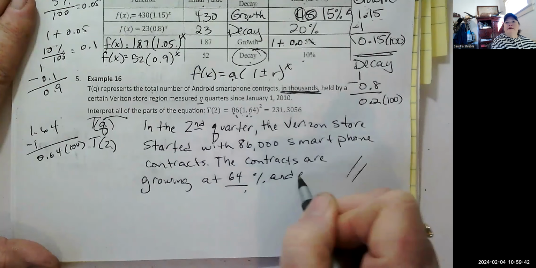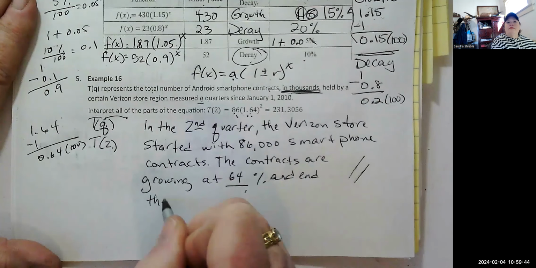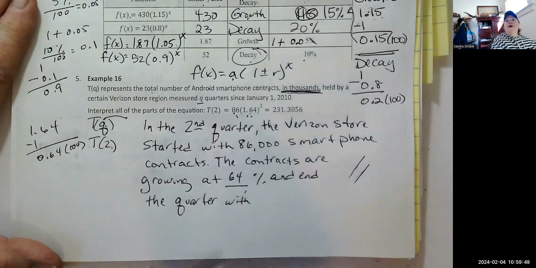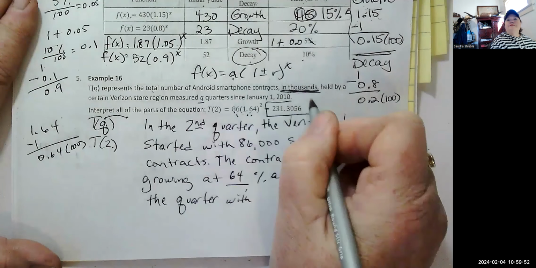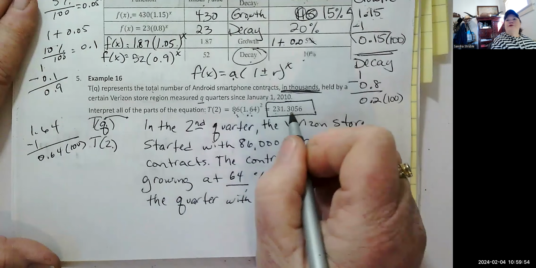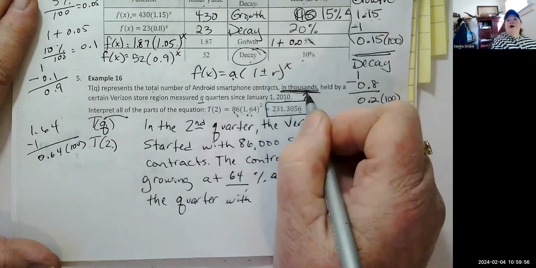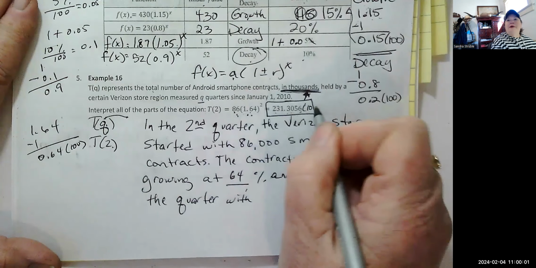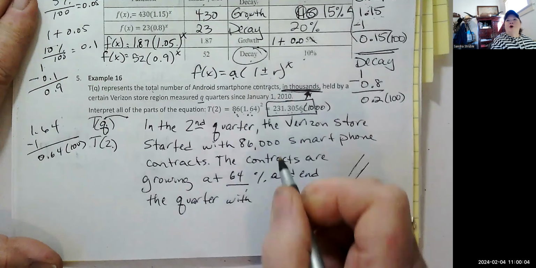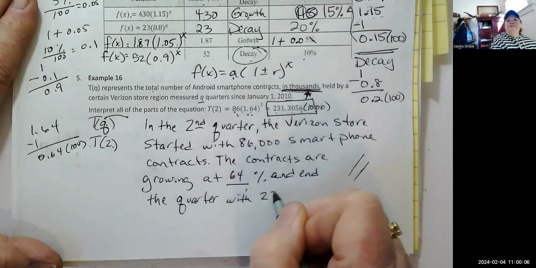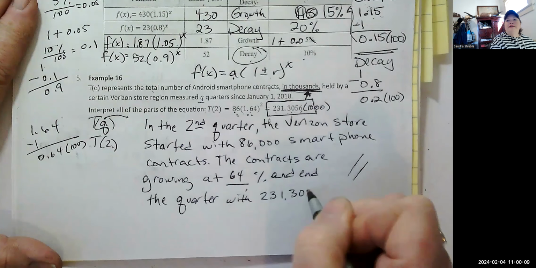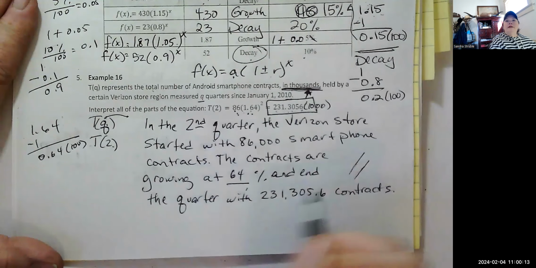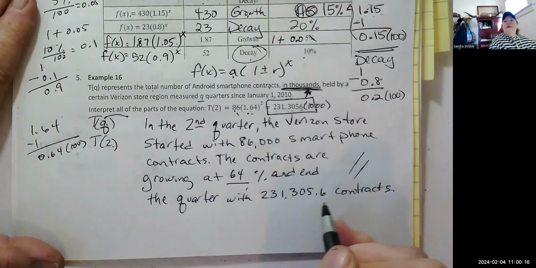and end the quarter with how many contracts? 231.3056. But remember, this is all measured in the thousands. So we have to take that number and multiply by 1,000 to get our answer, 231,305.6 contracts. And end the quarter with 231,305.6 contracts.